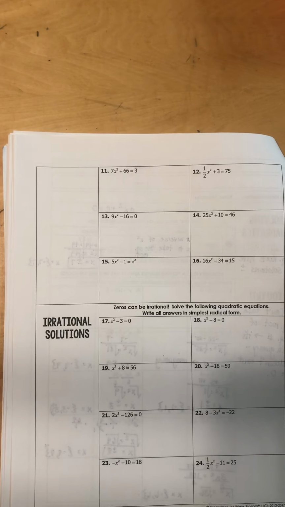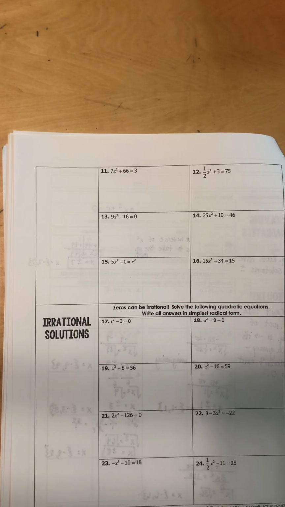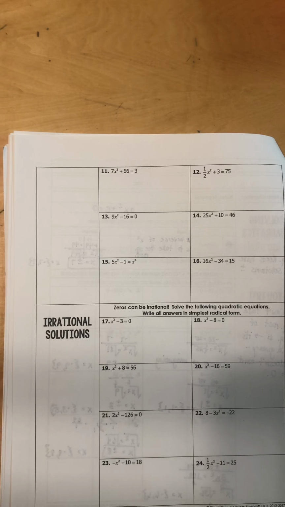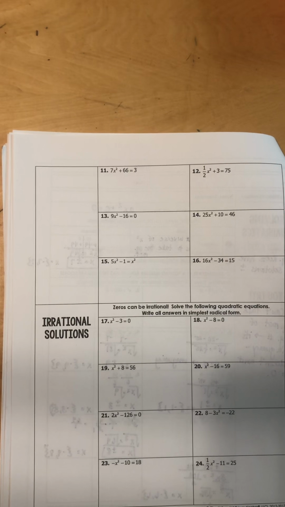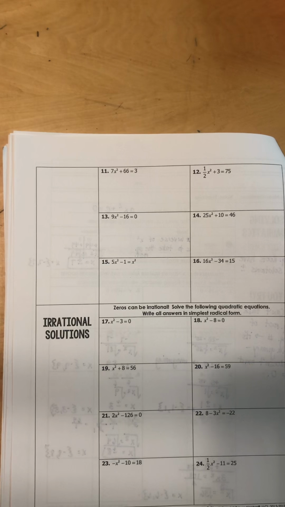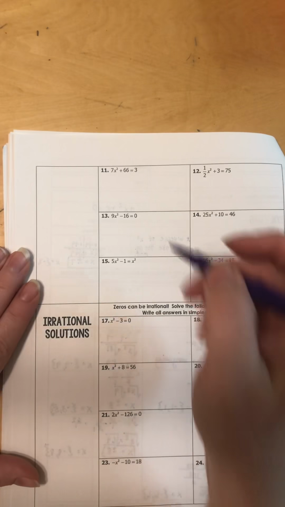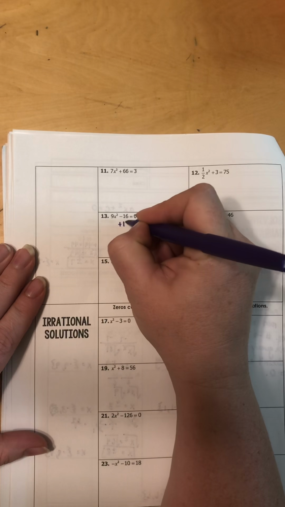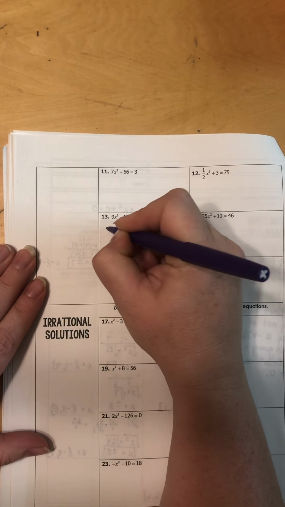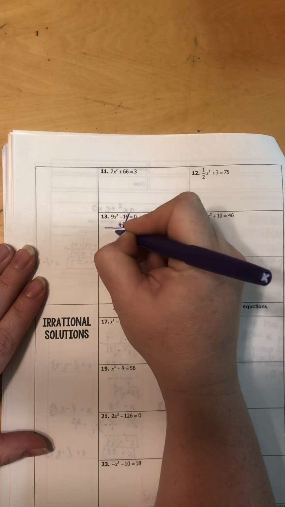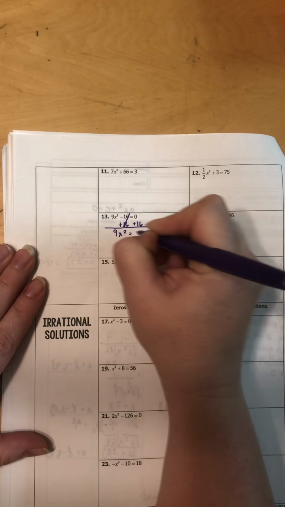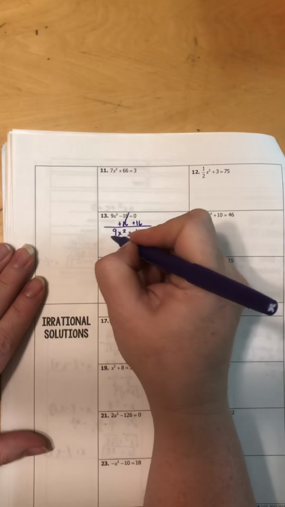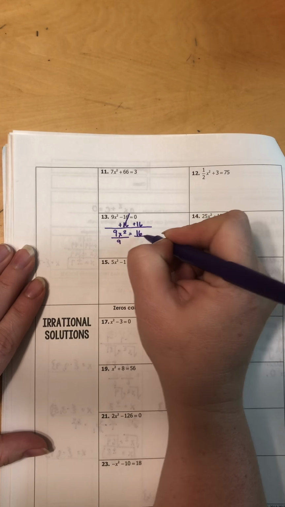Alright, so 7x squared is a lot of the same. Let me see, which one? Let's do number 13. So 9x squared minus 16 equals 0. I'm going to add 16 to both sides. So I'm left with 9x squared equals 16. Divide both sides by 9.